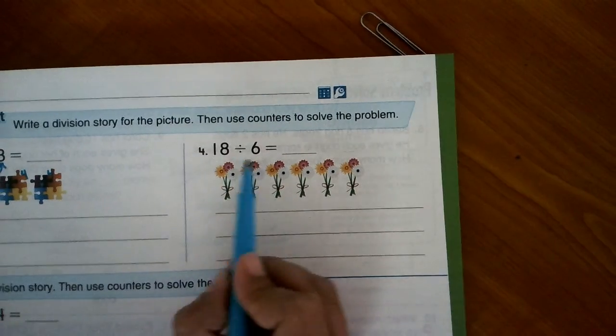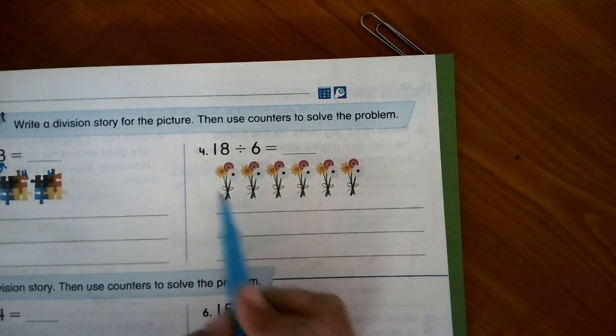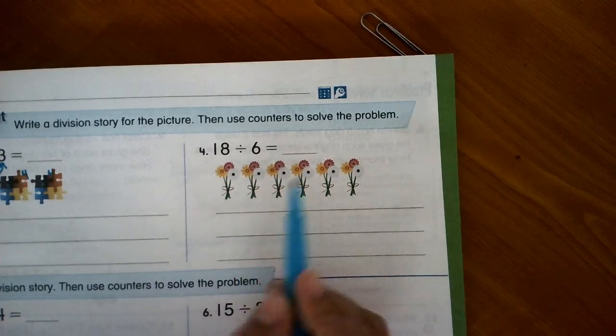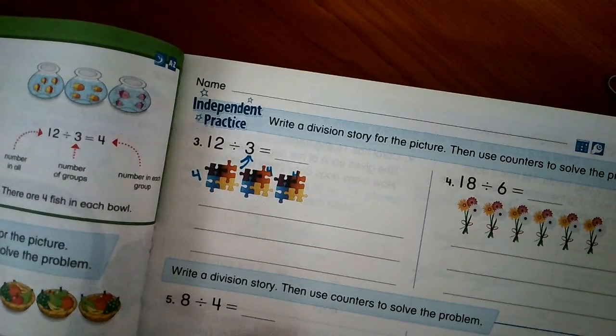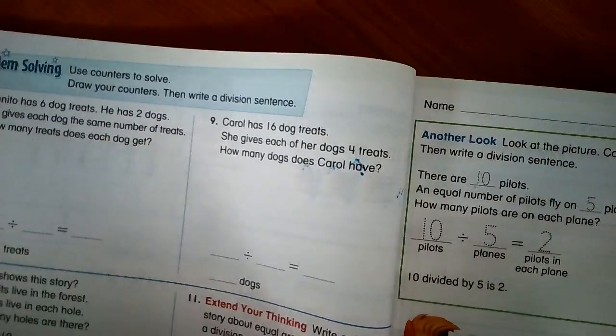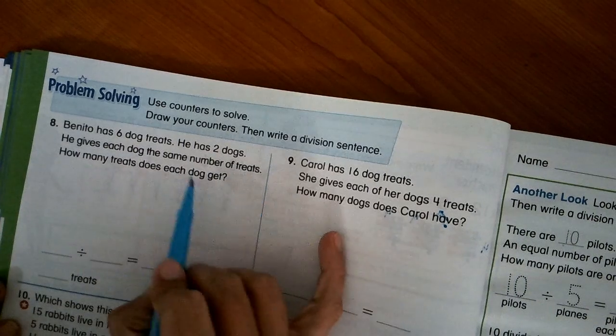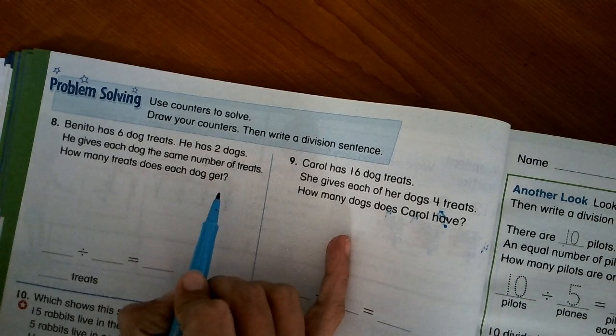Think about this one, flowers, Mother's Day. Let's try to think about that. Okay, what can you make using this equation? So that's all you're going to be doing here. Then on this page, you have story problems. Okay? You need to solve them.